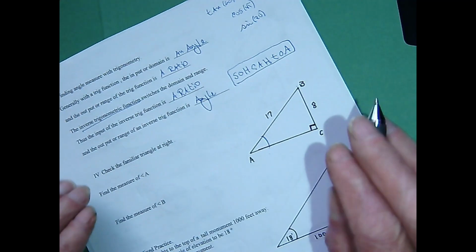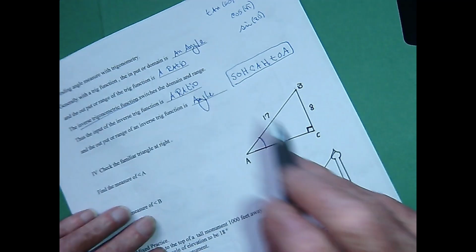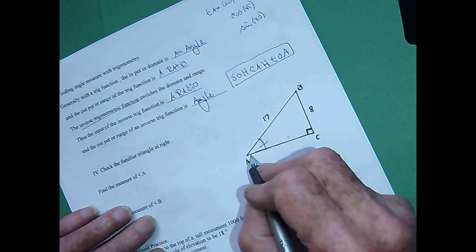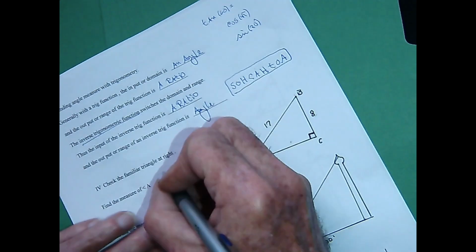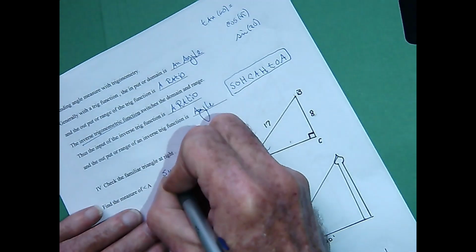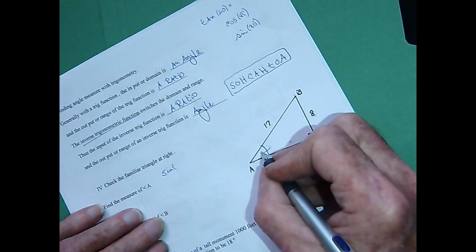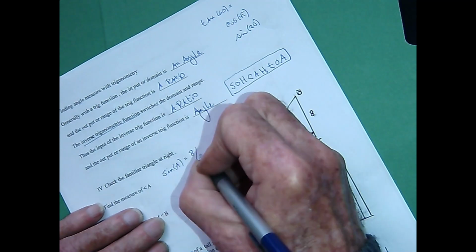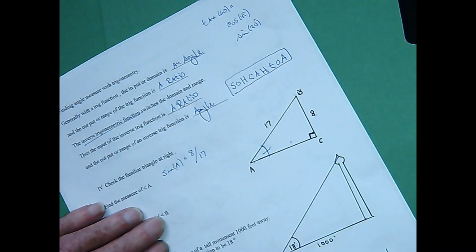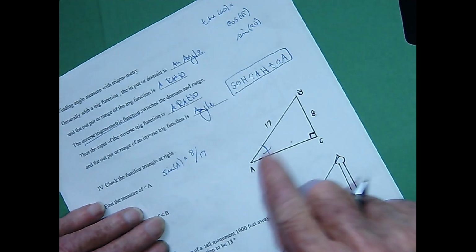What do I know about angle A? Do I know its sine or its cosine or its tangent? What do I know about angle A? I know its opposite length, the opposite leg, and I know the hypotenuse. Let me make a statement. The sine of whatever angle A is given by the opposite over the hypotenuse, so that must be 8 over 17. It's got to be true. The sine of this angle is the opposite over the hypotenuse.